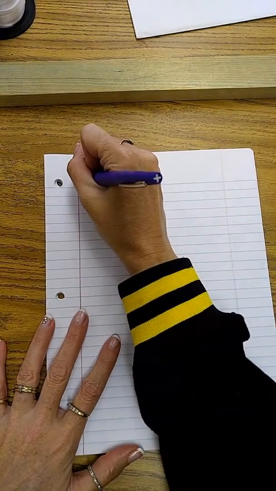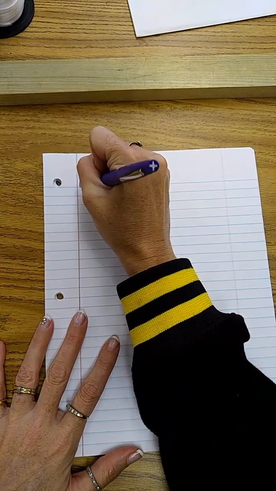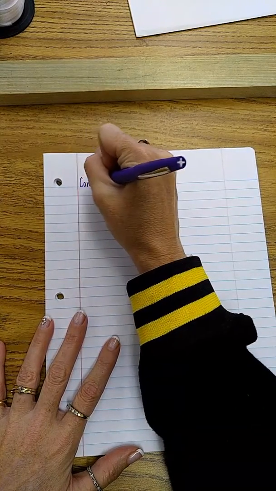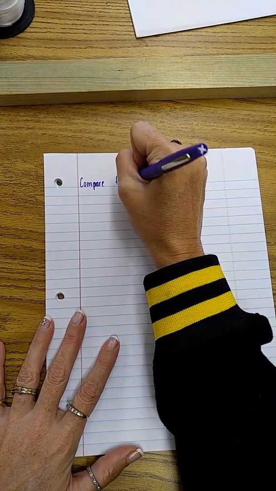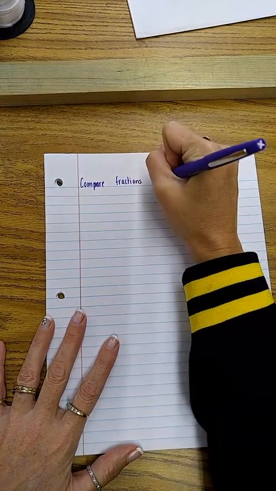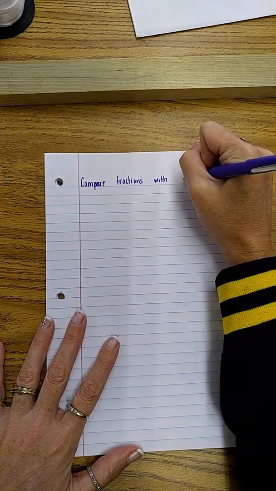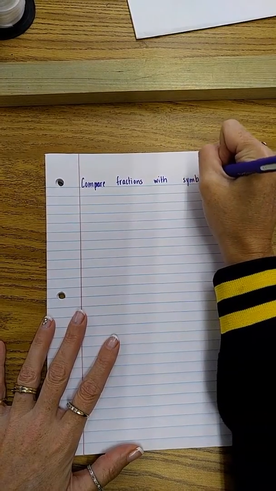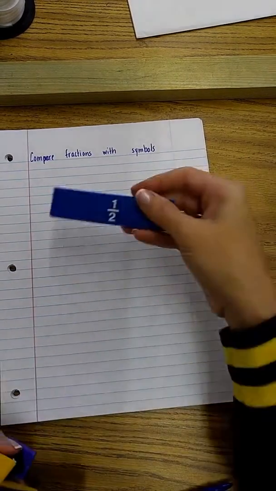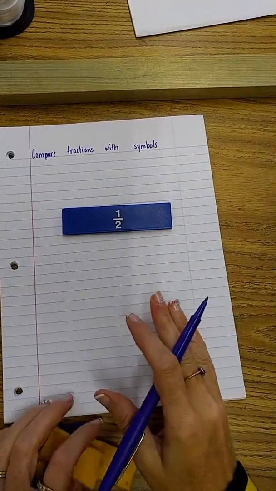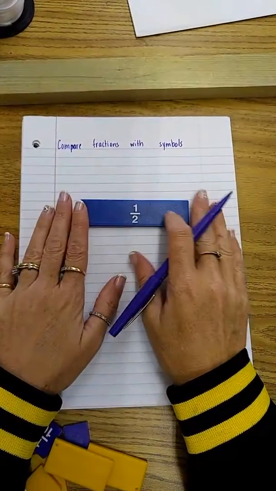Now the next thing that we worked on today was comparing fractions with symbols. Compare fractions with symbols. Now we discussed a few ways to do this. We talked about fraction tiles, we talked about benchmarks and how to do this. So a benchmark is a fraction that we are all very familiar with. 1/2 is a great benchmark.